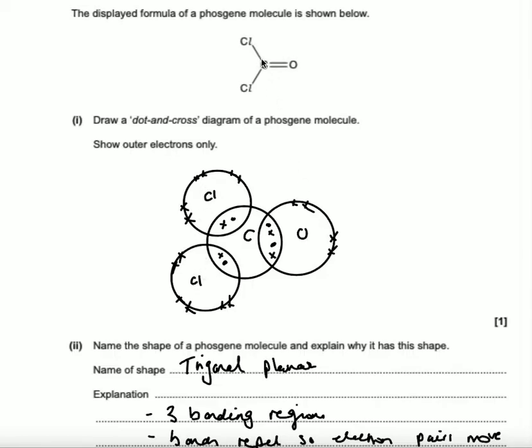We can see that there's a single bond between chlorine and the carbon and a double bond for the oxygen. So we're going to do the double bond for the oxygen over here and the single bonds with the chlorines. And we know that carbon has 4 electrons in the outer shell, and that's represented here by the dots. And it has gained 4 electrons, 2 from the oxygen and 1 each from the chlorines, giving it 8 electrons in total. That's a full outer shell.